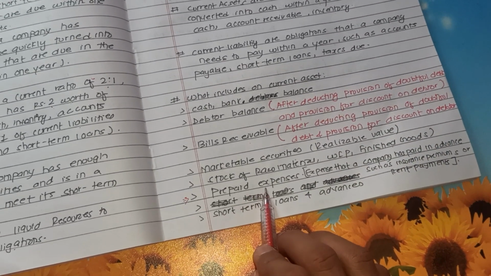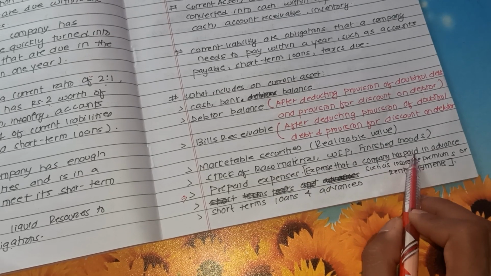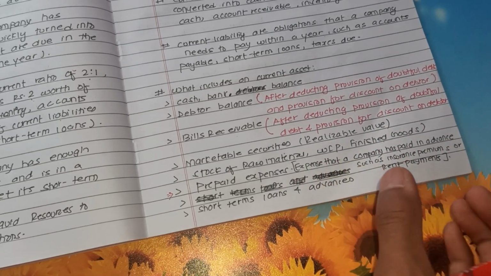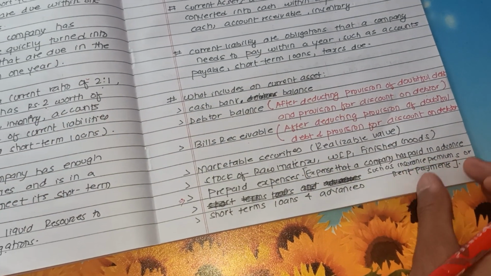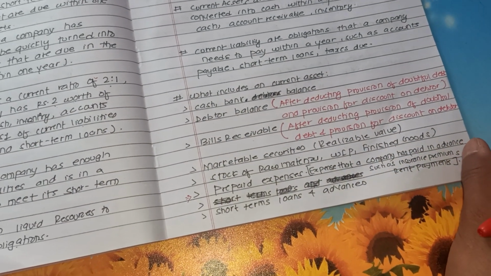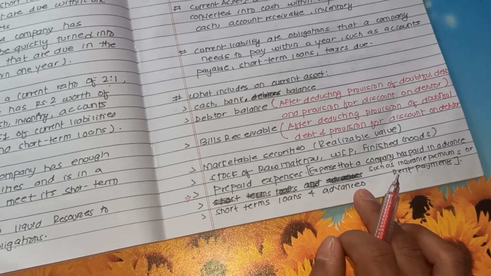Prepaid expense. What is prepaid expense? Expense that a company has paid in advance, such as insurance premium or rent payments, etc. Likewise, short-term loans and advances.